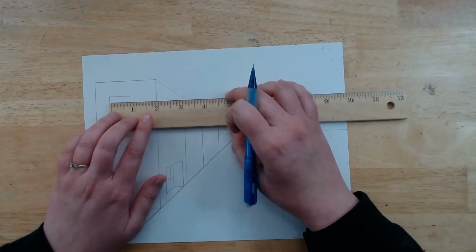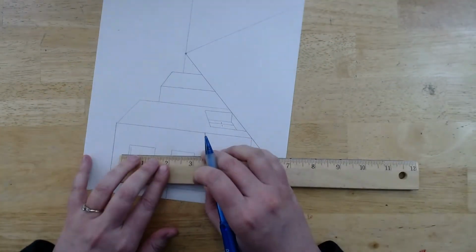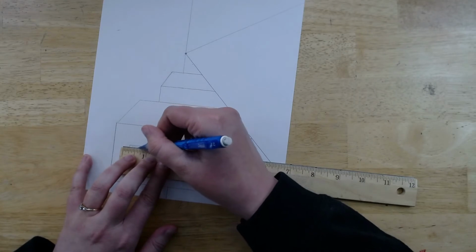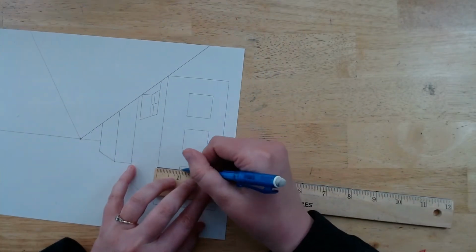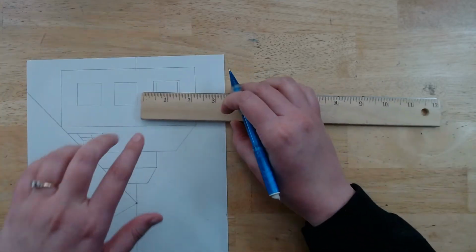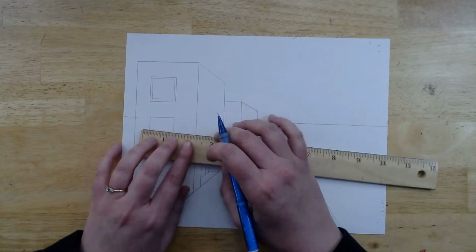Then to add an extra level of detail to the windows, I'm going to create a frame around each of the windows, basically a border. So inside each of the squares, I'm just going to make a smaller square right inside of it to make it look like there's a frame around each window. So I'll do that for each one.